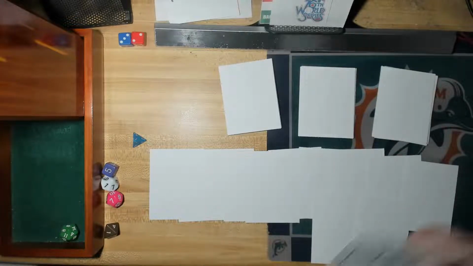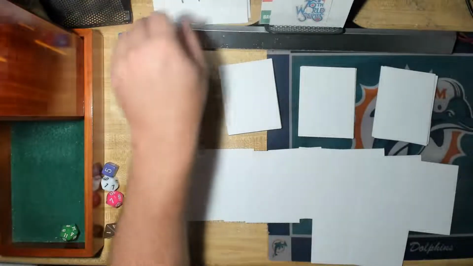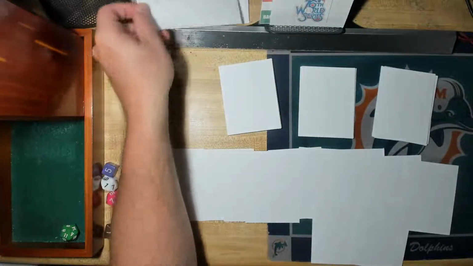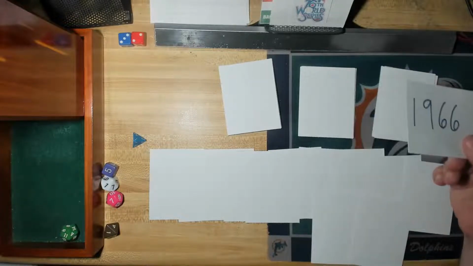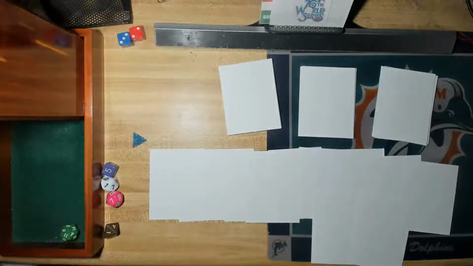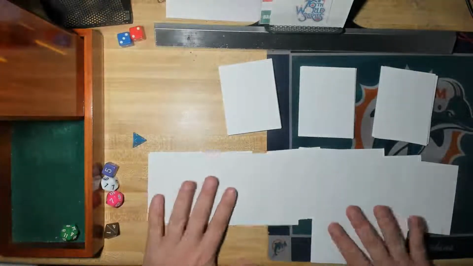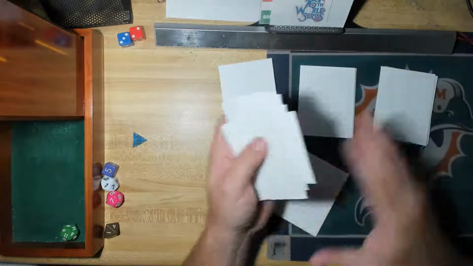1966. That is gone. 1966 was actually one of the seasons you could choose from in the last show. So that season is eliminated. So 1966 is eliminated, and we go ahead and reshuffle.